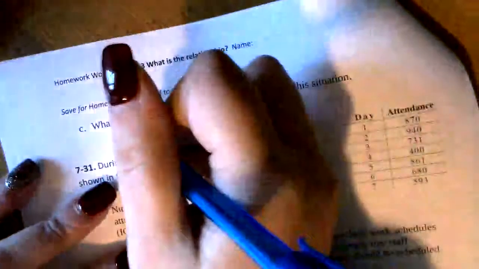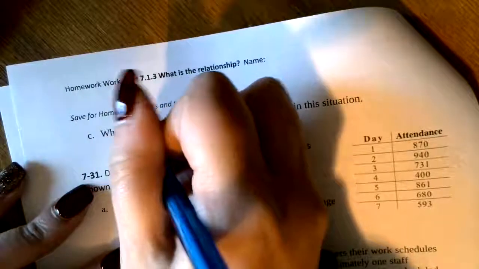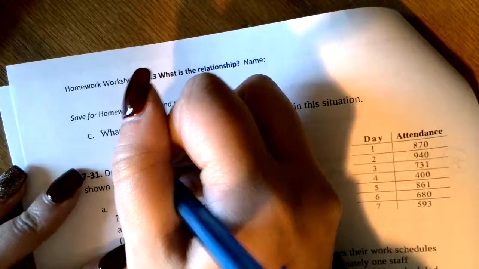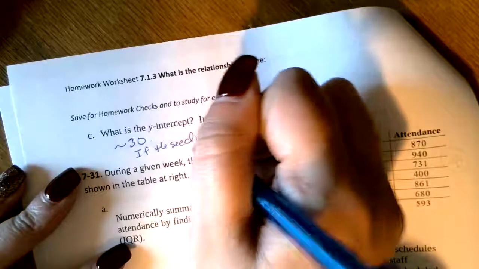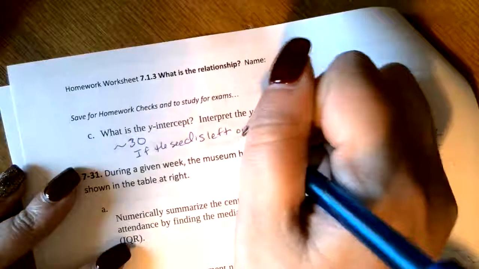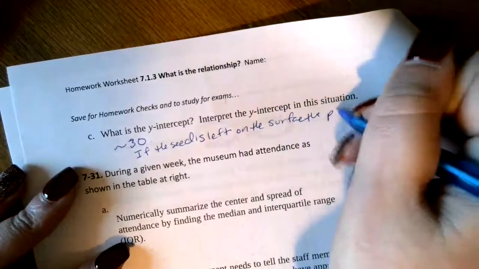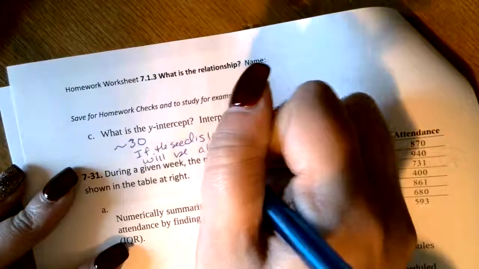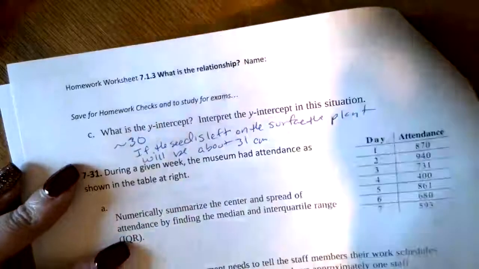For the y-axis. So on this side, I'm just going to be writing, I guess I'll write this part in pen, about 30 centimeters, right, if the seed is left on the surface. Then the plant will be about 31-ish, 30 centimeters. Just use your estimate, okay?